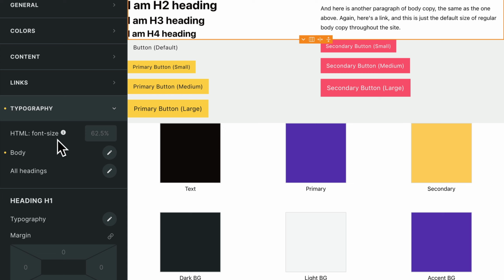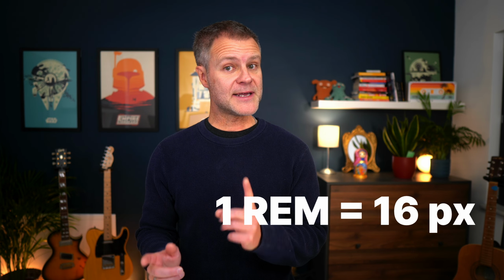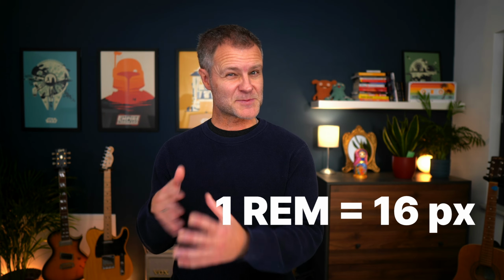Now, normally our base HTML font size, the base font size everything else is calculated from, would be 100%. That's the default. So the question is, why on earth would we want to set anything different here? You can see Bricks has this set to 62.5% as a default, because remember I said in the last lesson about rems that we can reasonably assume the default browser font size is 16 pixels. So therefore we can work on assuming one rem equals 16 pixels for most people.